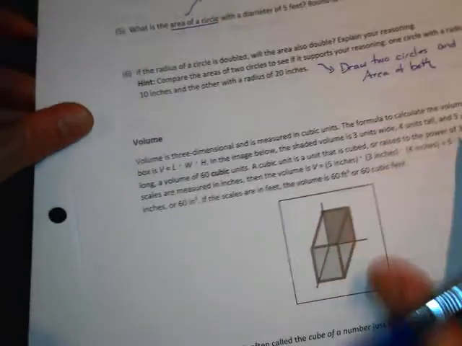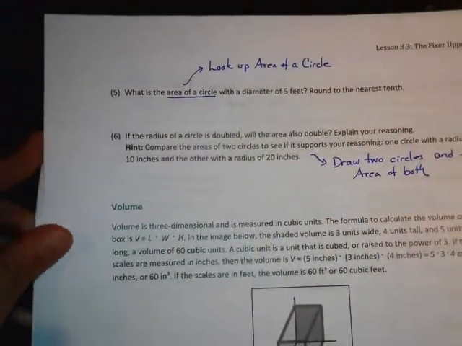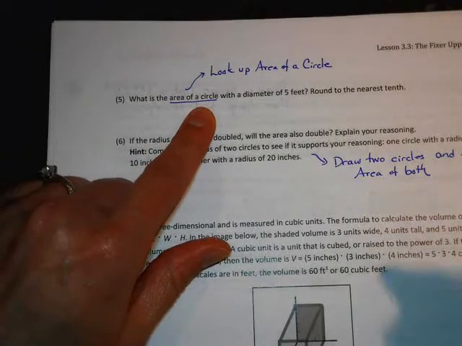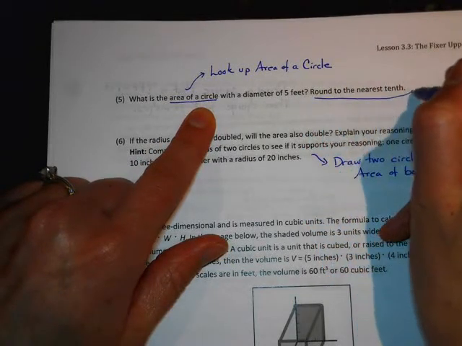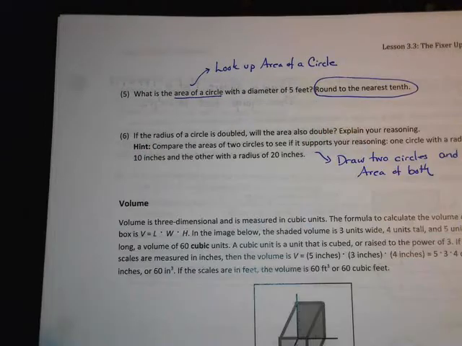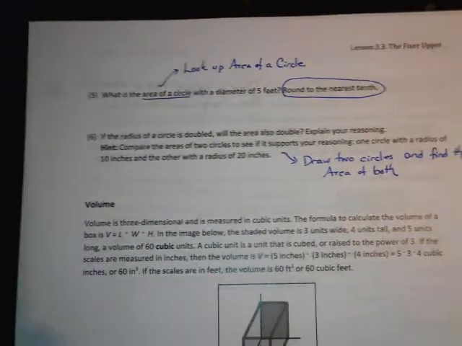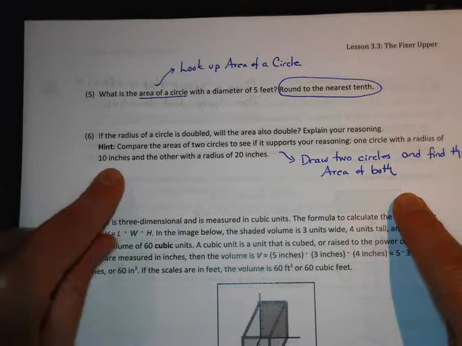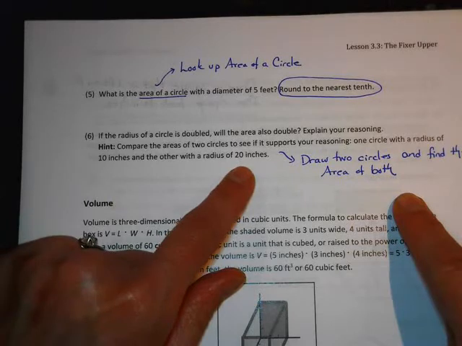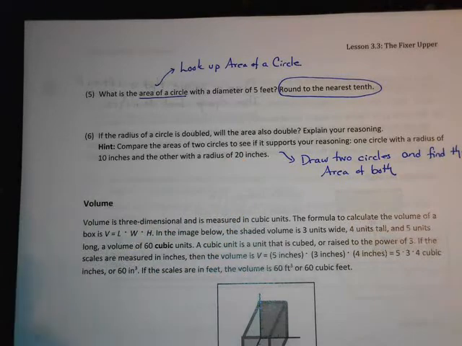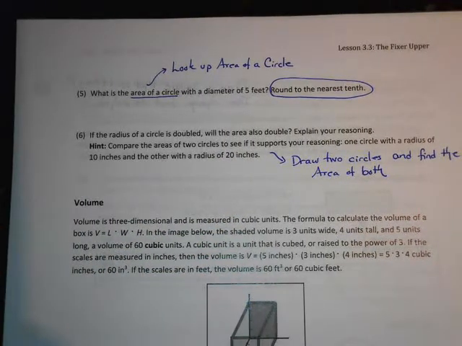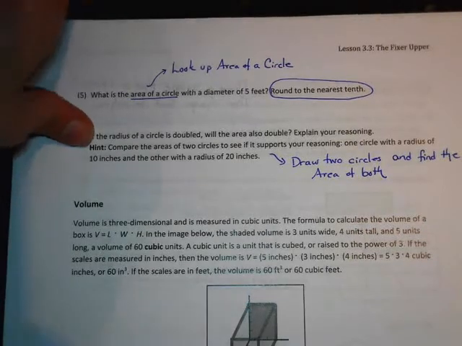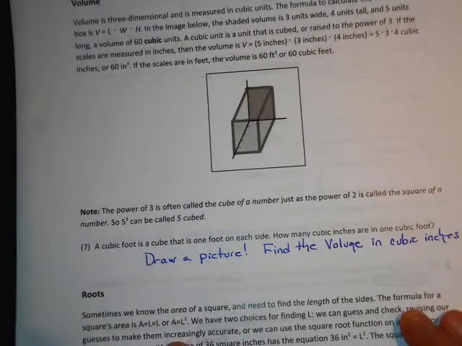And then number five, look up the area of a circle, and don't forget to watch your rounding. They want you to round that to the nearest tenth. For number six, I would draw 2 circles. And so they said draw a circle of 10 inches and a circle with a radius of 20 inches. I actually do that, okay? Do that, and then you can compare the two. It's pretty easy to compare.